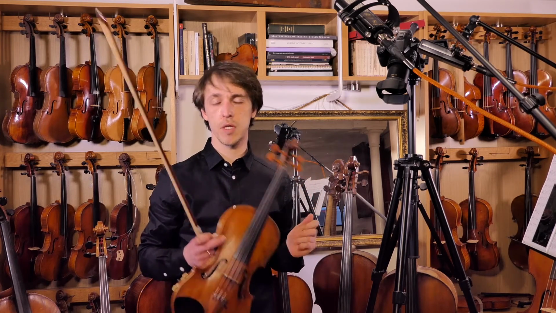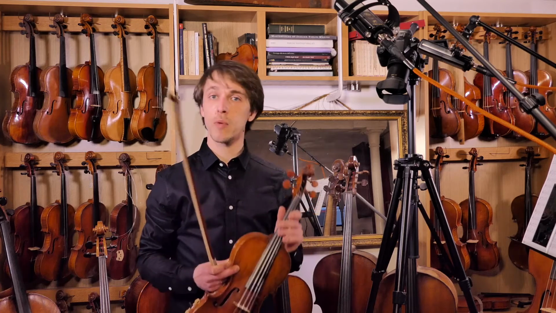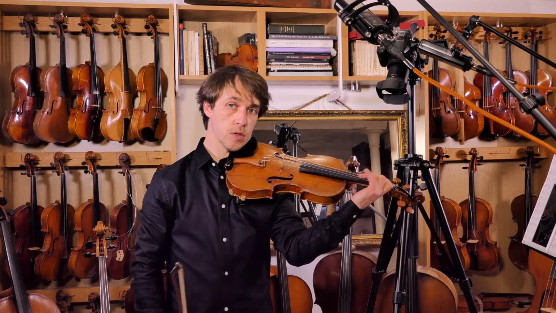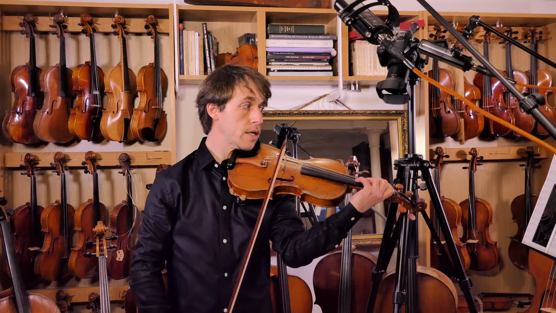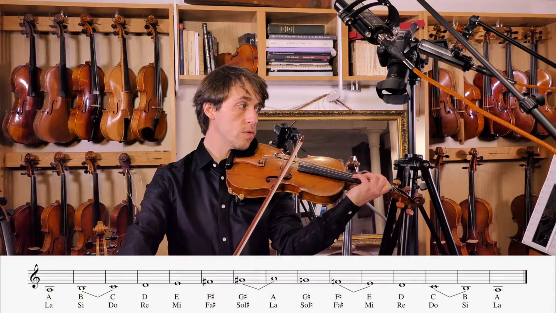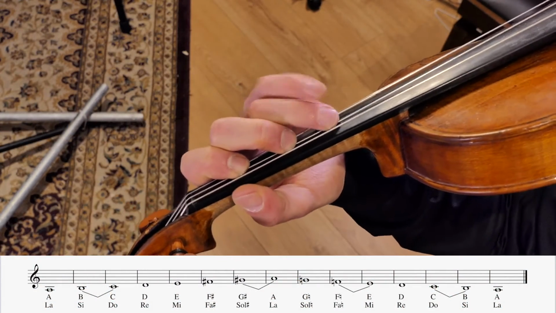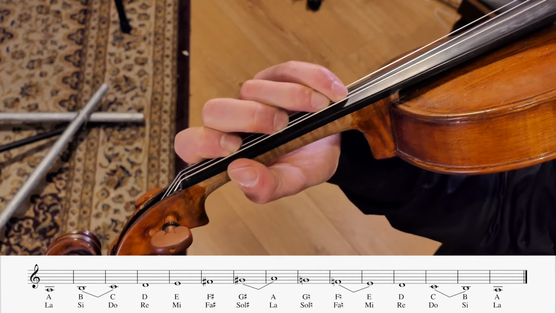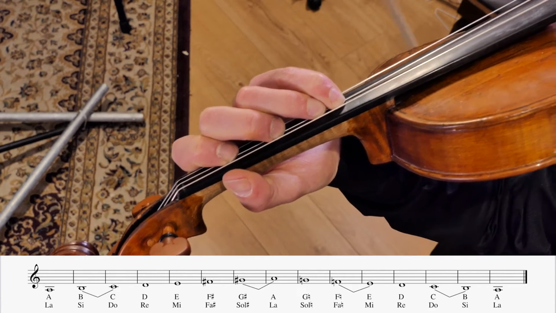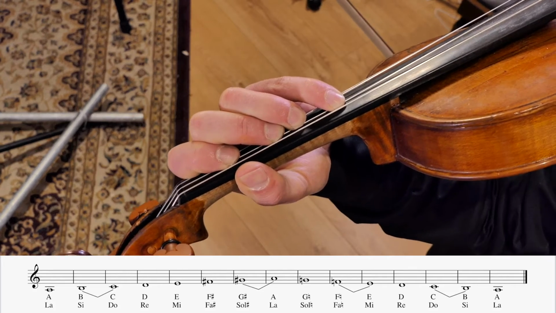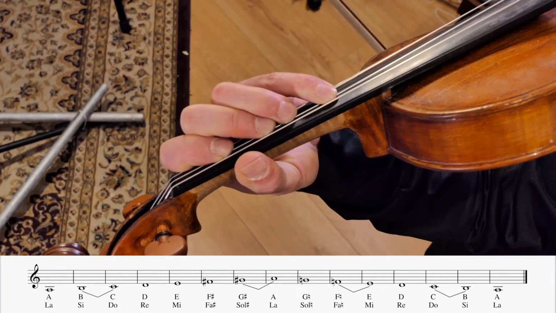However, to keep things interesting, on the way down they decided to revert back to the A natural minor. So we had E, F sharp, G sharp, A. Now that G sharp had to go back to its original note, G, so the third finger goes a semitone down.